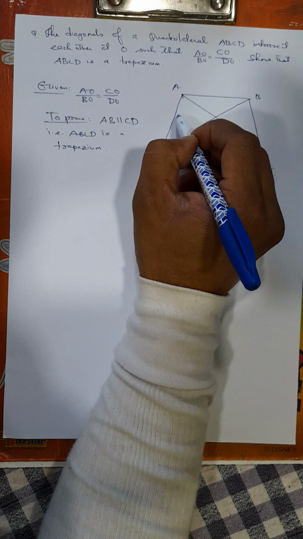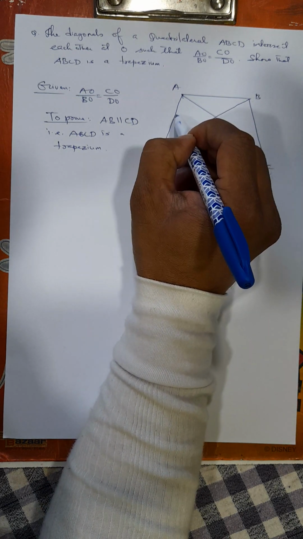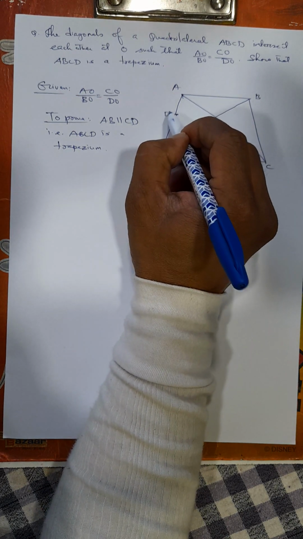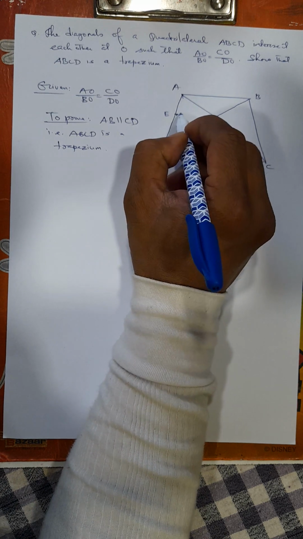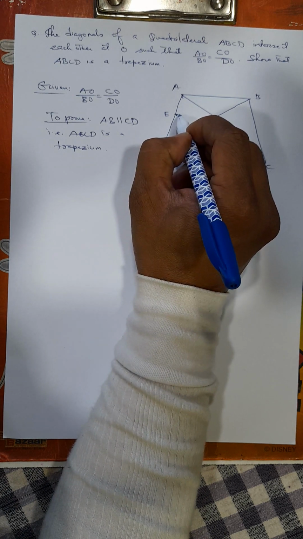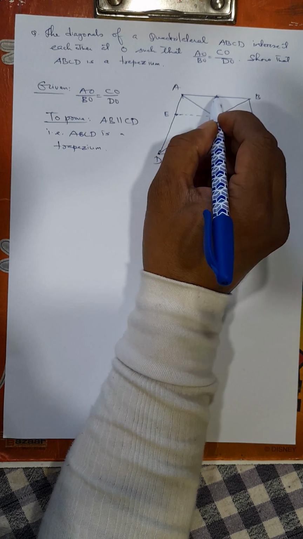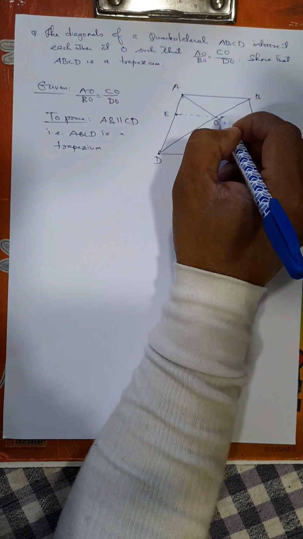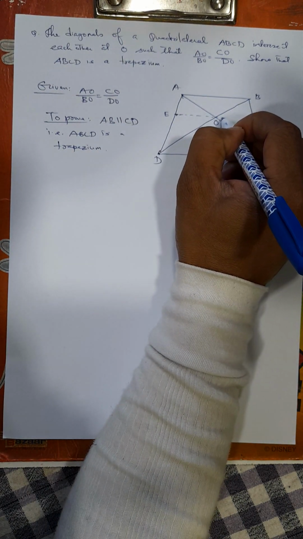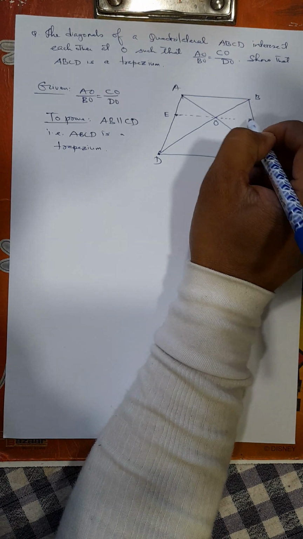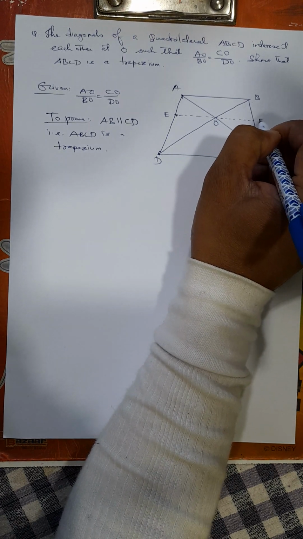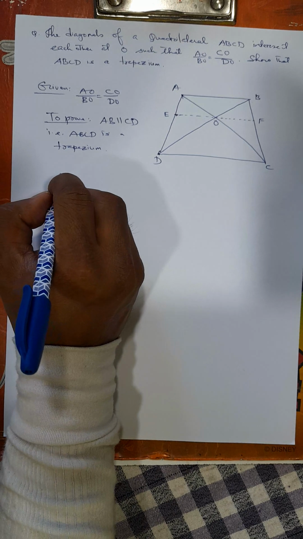Now let us draw a line here from E. E is a point on AD. We draw a line from E which is parallel to AB. And let us extend this line to intersect BC at F, suppose. So it is an additional construction.